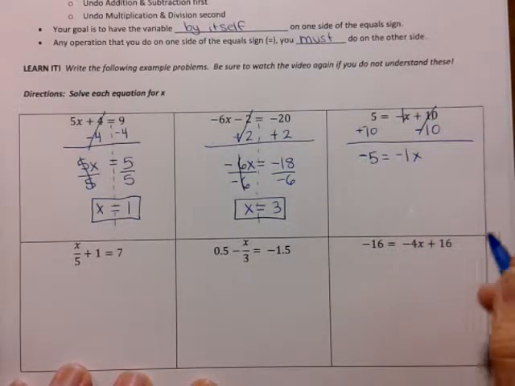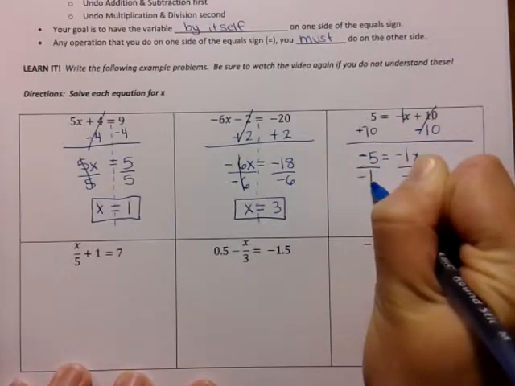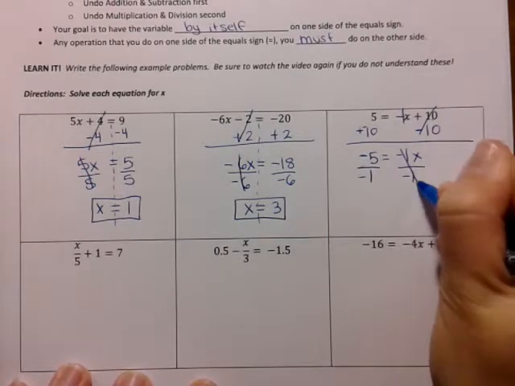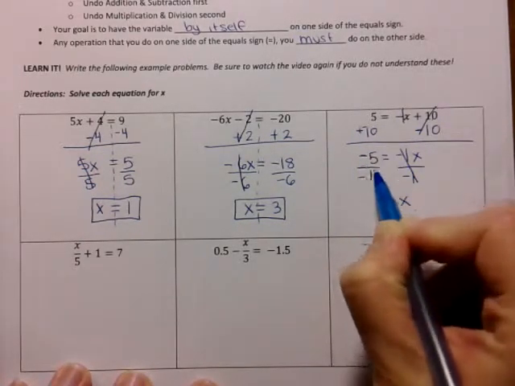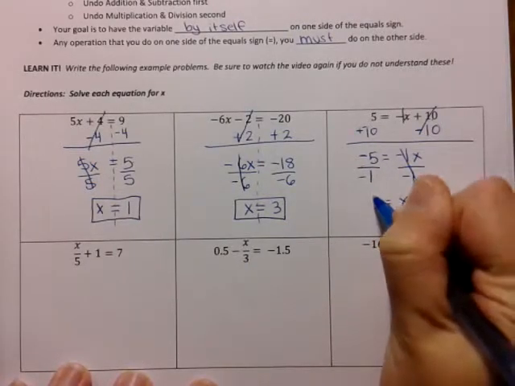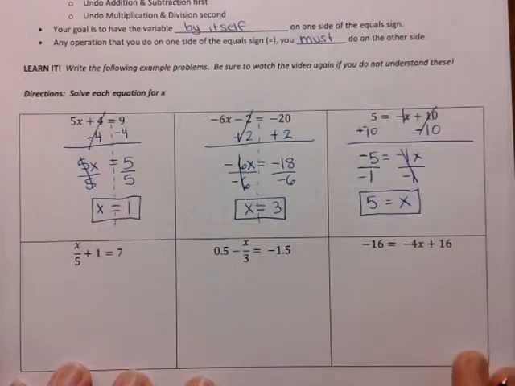To undo the multiplication, I divide both sides by negative 1. These cancel out, and I'm left with x on this side. Negative 5 divided by negative 1 gives me positive 5, because a negative divided by a negative is positive.